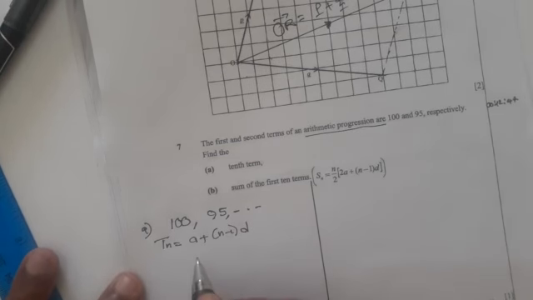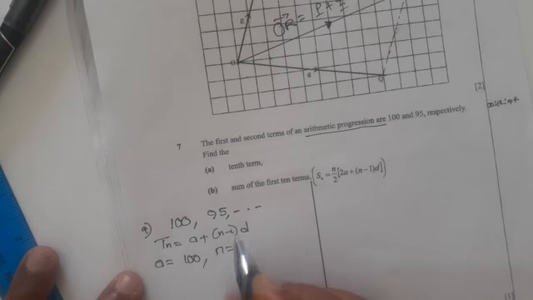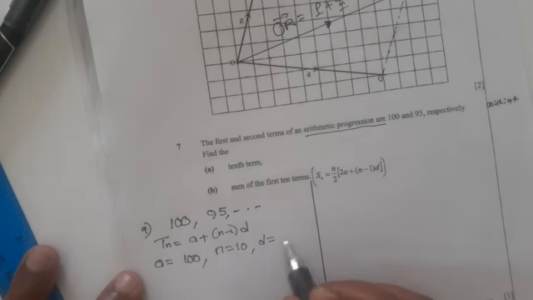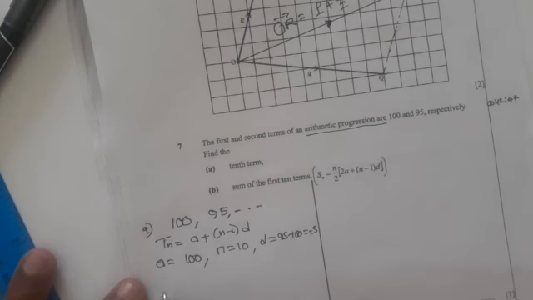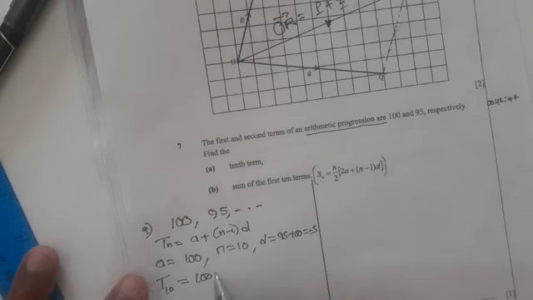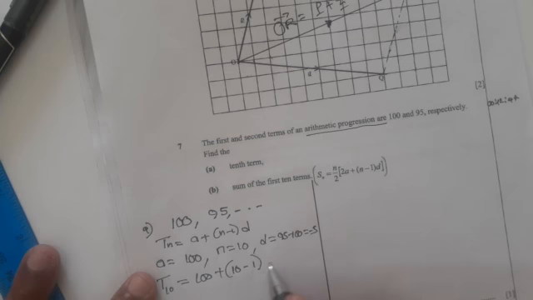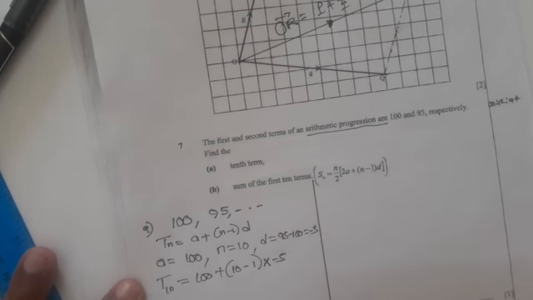All right. In this case, what is our a? Our a is the first term, which is 100. Our n, remember we are talking about the 10th term, will be 10. And d will be second term minus first term. So 95 minus 100, and the answer will be negative 5. All right. Then we substitute. So T10 is equal to 100 plus (10 minus 1) multiplied by negative 5.